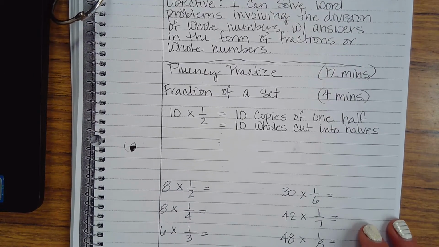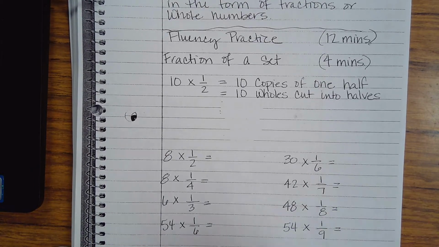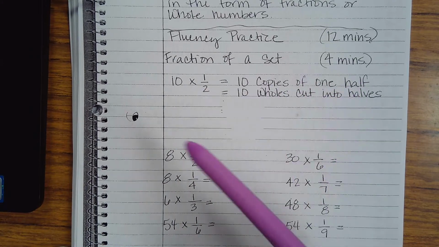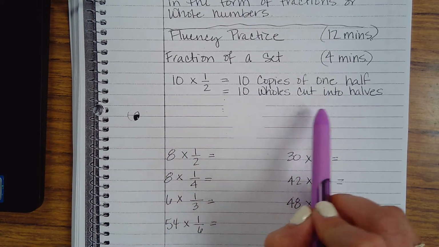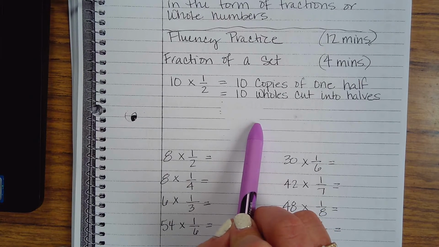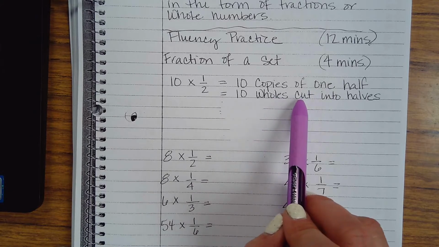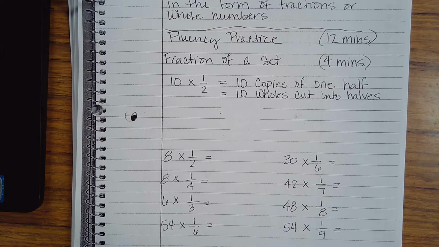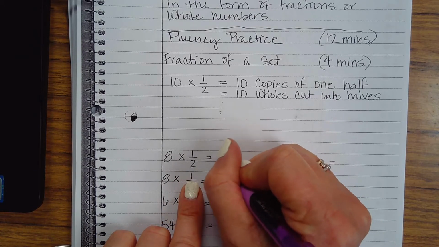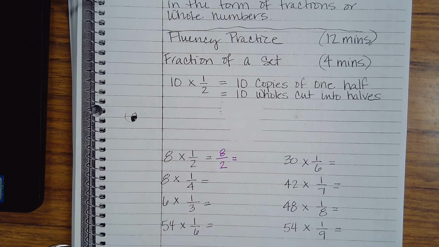All right, so let's go ahead and start with our fluency practice. Write a fraction of a set. They're asking you if you had 10 copies of 1/2. So if you had 10 halves, how many wholes would you end up with? Think about 10 wholes cut in half. What would that give you? Over here, I want you to rewrite the problem like this before you solve.